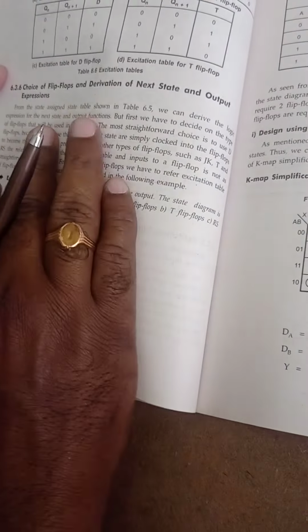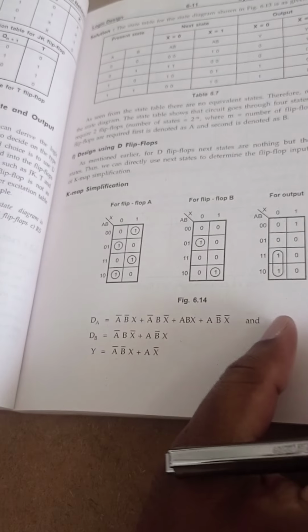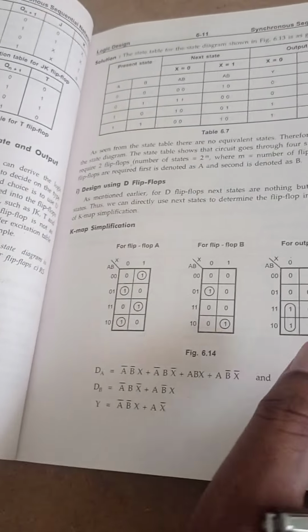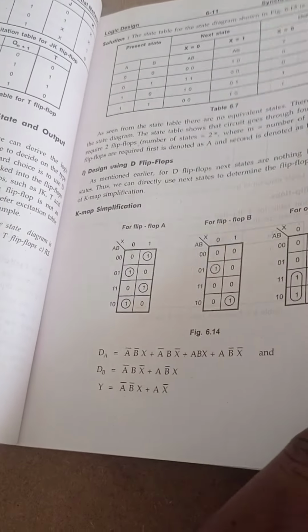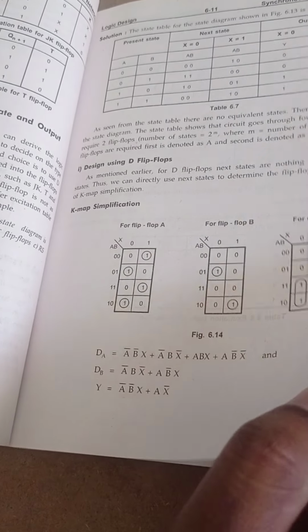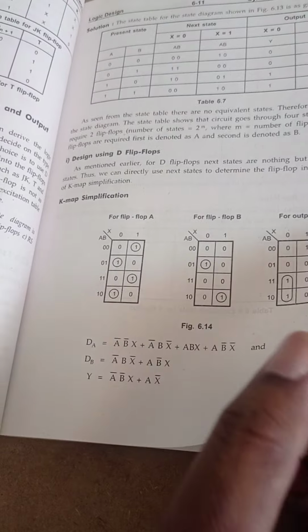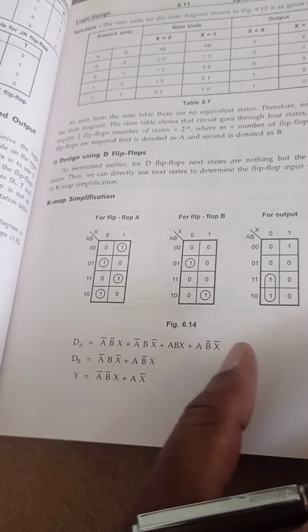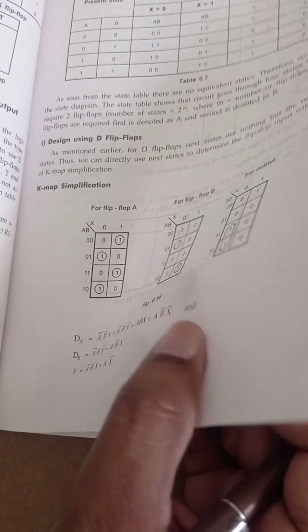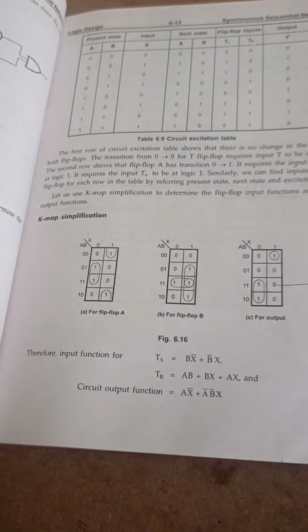So many concepts are there. You go through the book, Godse and Bakshi. In Godse and Bakshi the problems related to the fourth module, the analysis of synchronous sequential circuits, are given. You go through Godse and Bakshi and Sudhakar Sambul. They have given very nice explanations related to this. You refer to those books. We will see with an example.